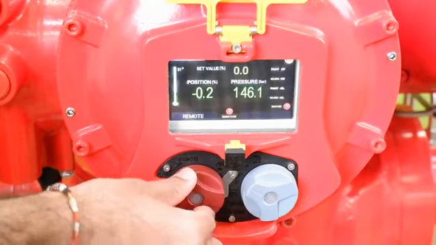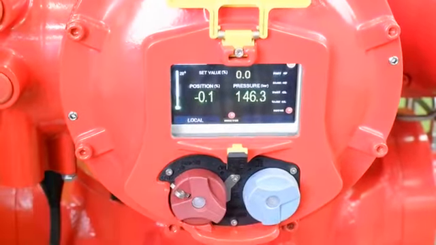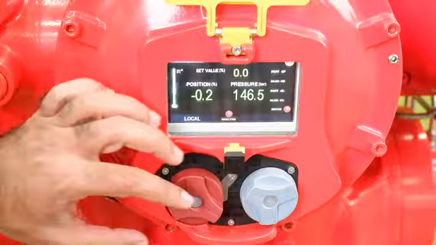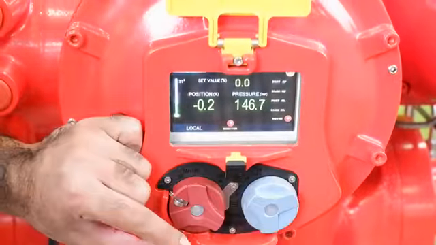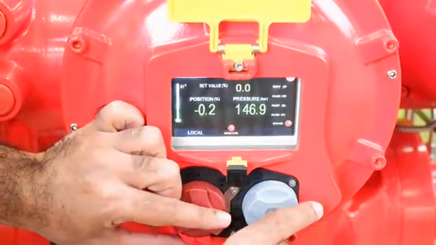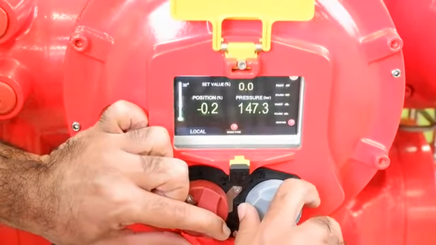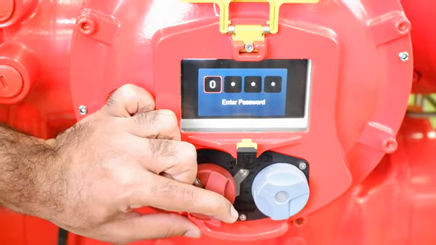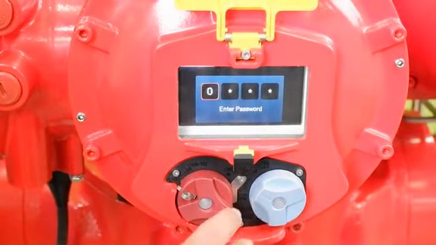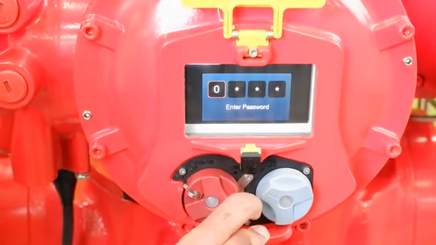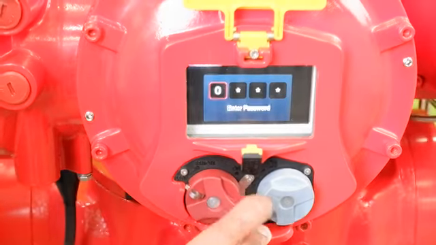Now we will check how to access the menus in this actuator. To go inside the menu, we have to press the red knob downwards and press the blue knob up and down this way. Now you have to enter the password.